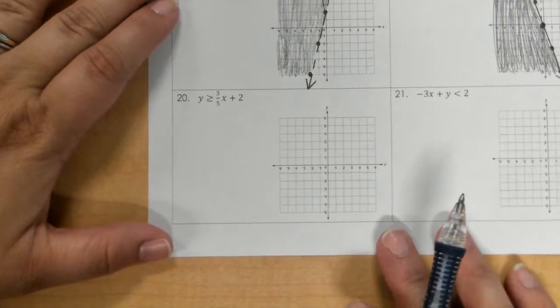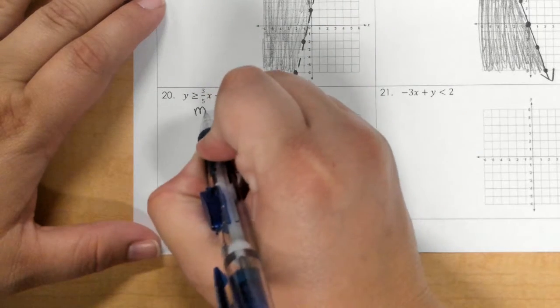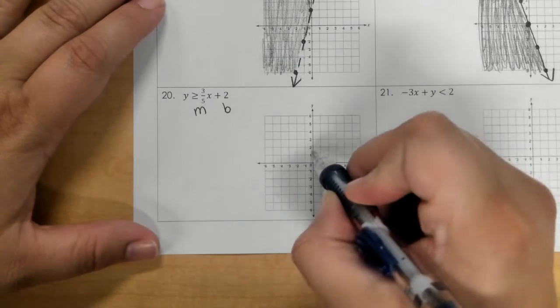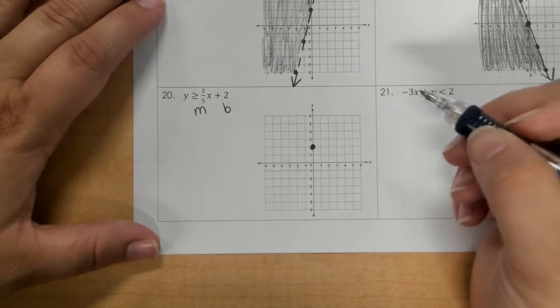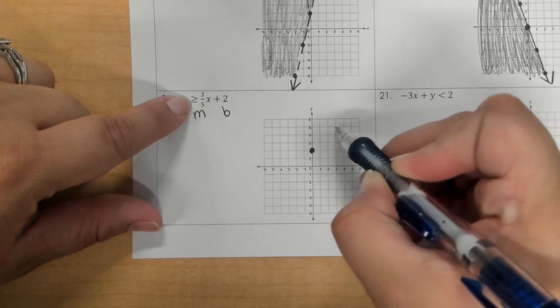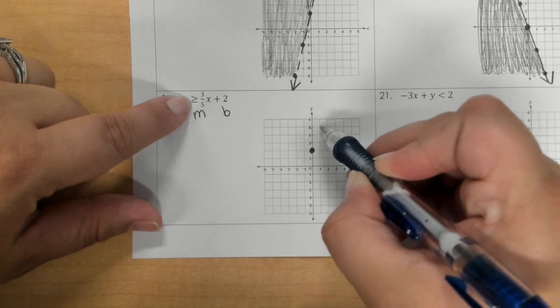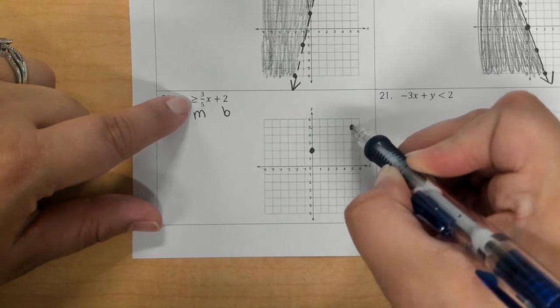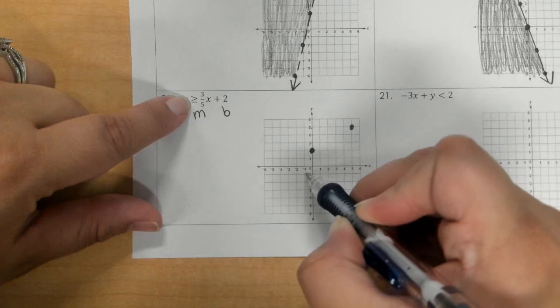Okay, for number 20, we have again slope-intercept form. So this is my m, this is my b. I'm going to begin at 2. And I'm going to go up 3 over 5. And I'm going to go down 3, left 5.